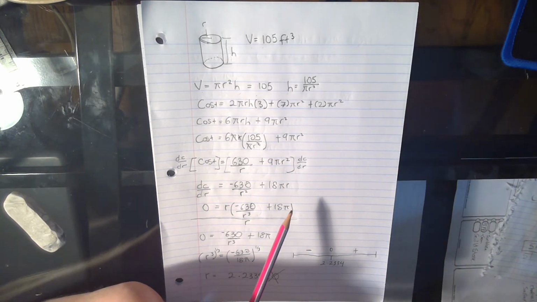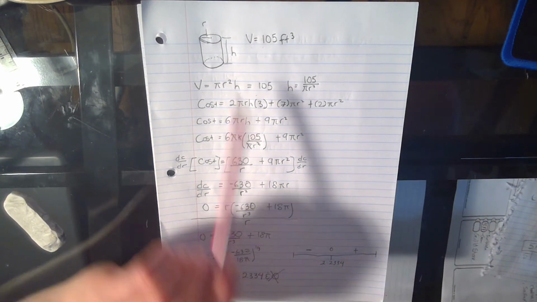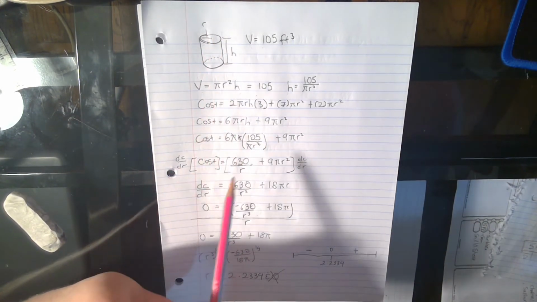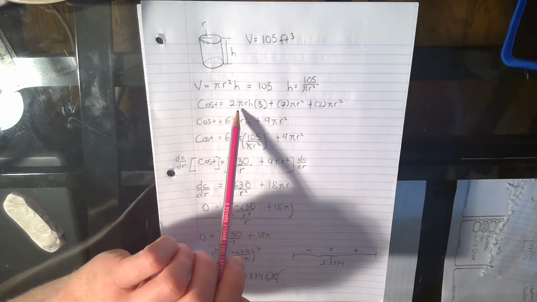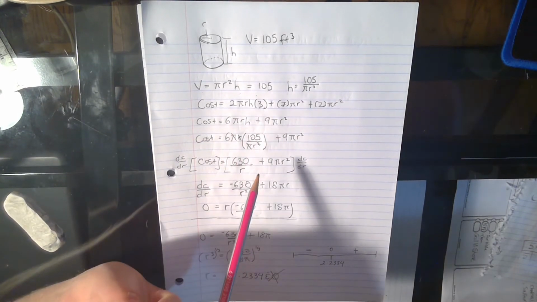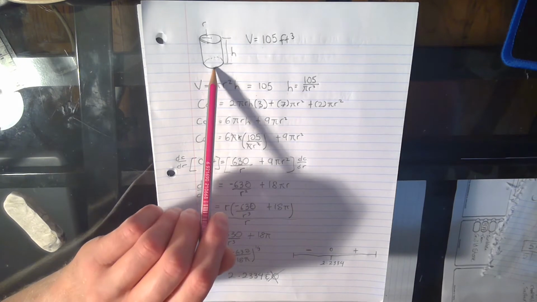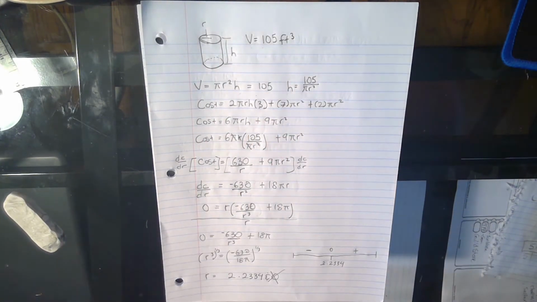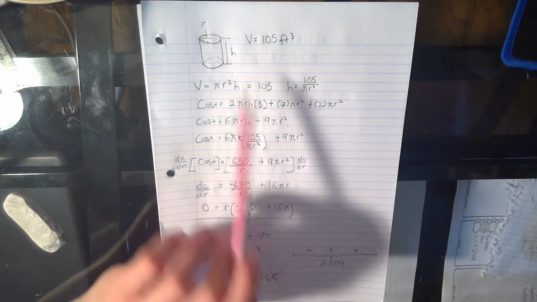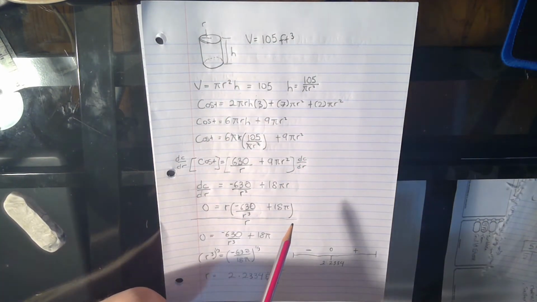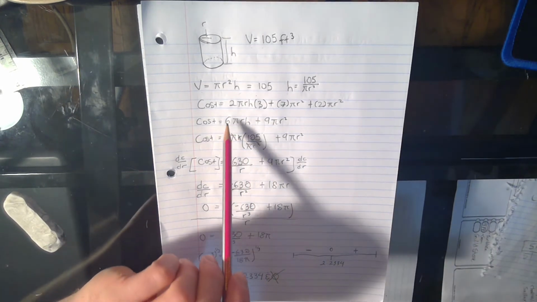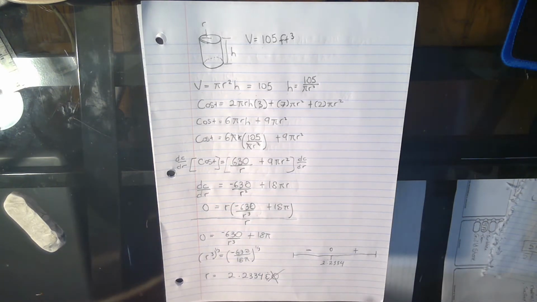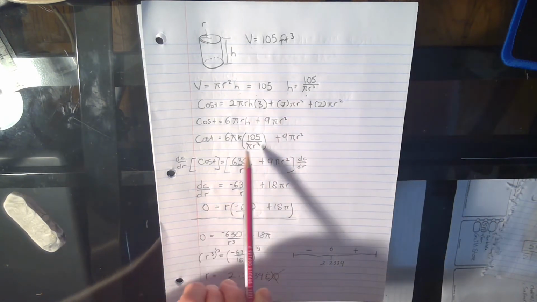Now we need the equation for the actual cost. The cost of the wall is the circumference of the circle times the height, so 2 pi r times h, at $3 per square foot. Plus the bottom, which is $7 times the area, pi r squared. Plus the top, which is $2 times pi r squared. We can rewrite this as 6 pi r h plus 9 pi r squared, and then plug in h.